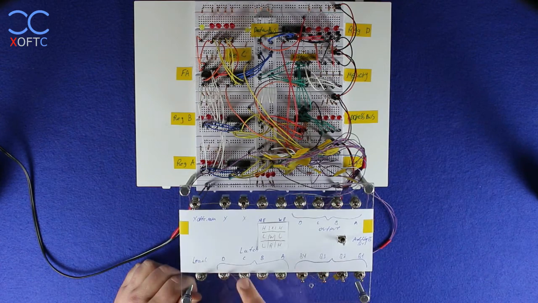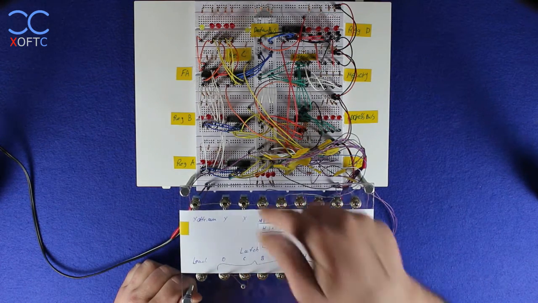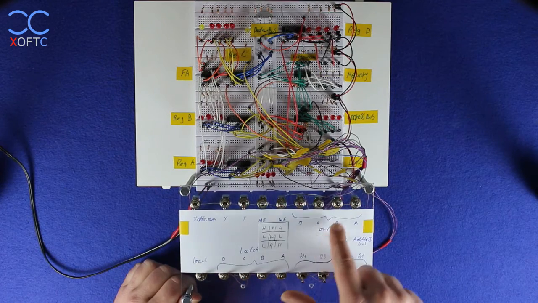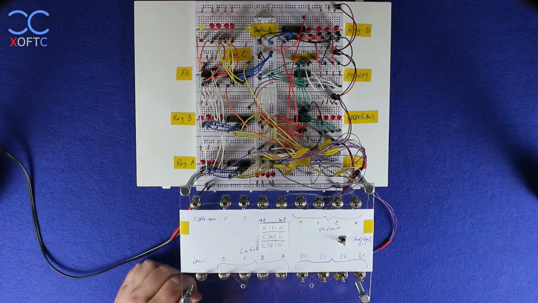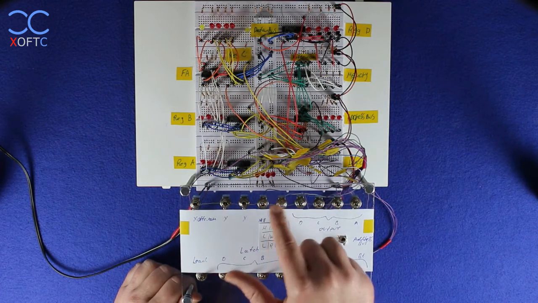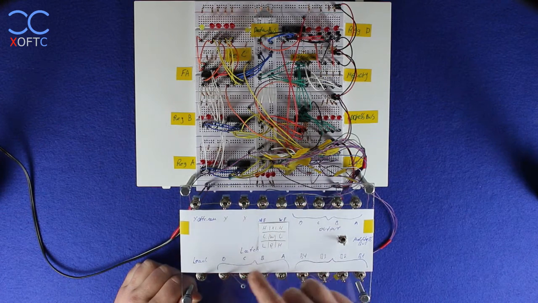Here we have 4 switches which are for the latch operation, for the 4 registers, the output switches for the 4 registers, the 2 switches which will control the memory, allow us to read, write, or not do anything.